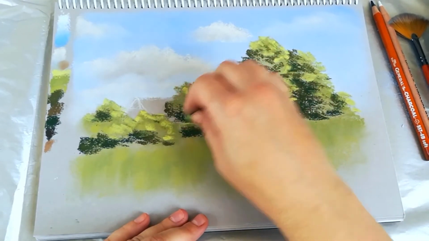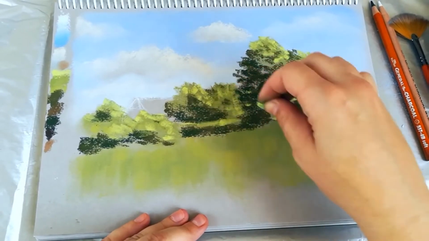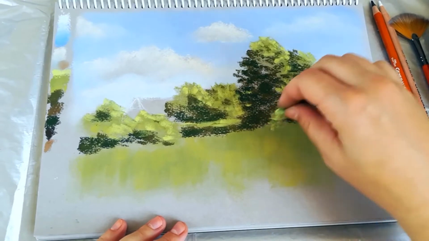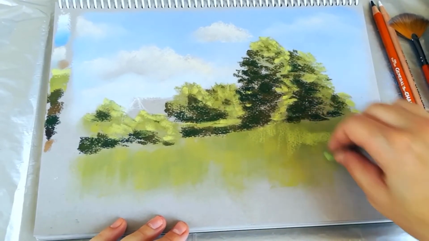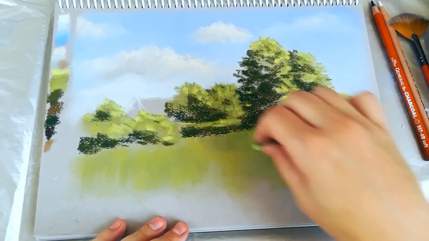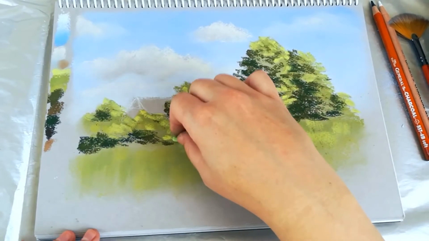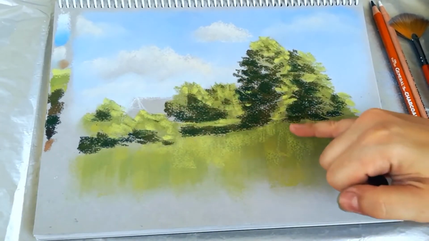Then this brighter grass. Really like this area of the grass that's kind of shining through. And I'm adding this bright green also over this kind of meadow here.